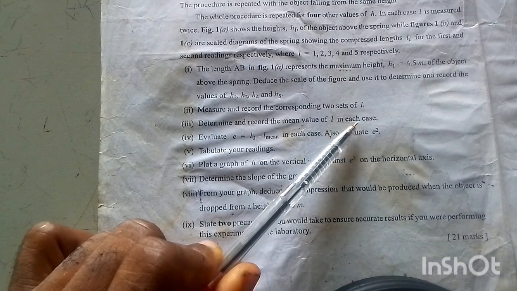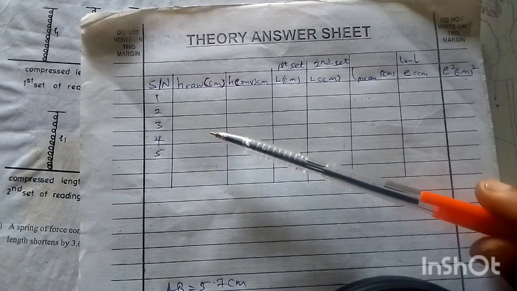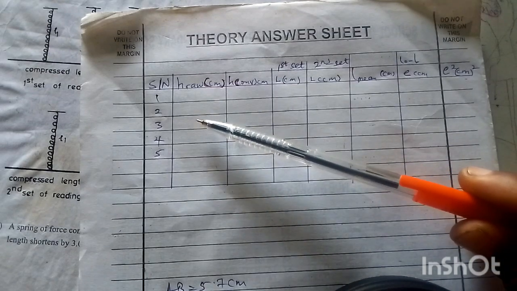So the first thing we do is create columns for each of these parameters, and then we'll come up with the table, and then we'll start to fill it up. Having created our table, like I told you in our first video, we'll create a column for H raw and a column for H converted. H raw is the exact value you get. The H converted is the one you get after conversion.